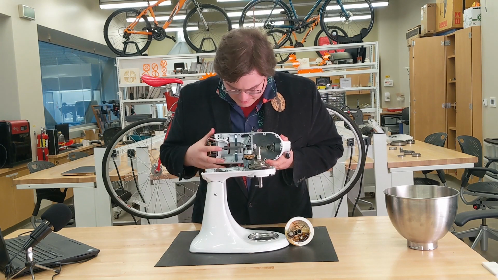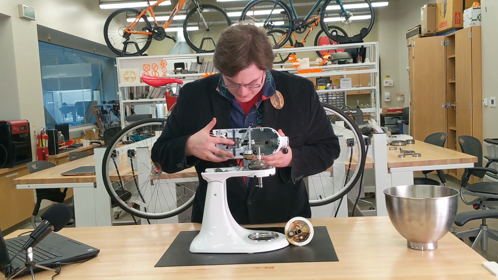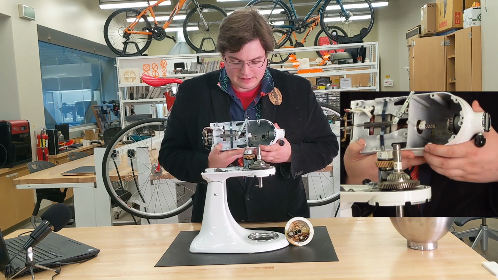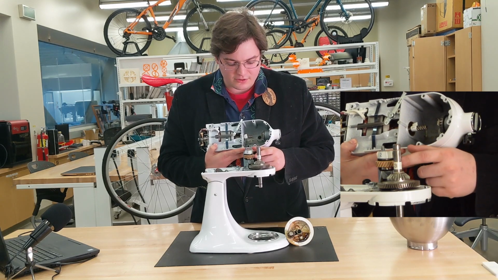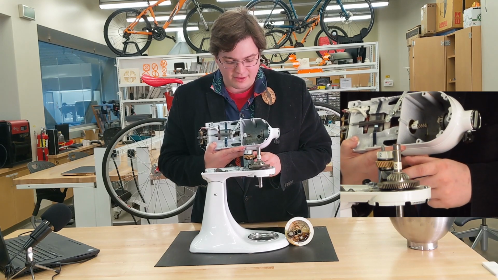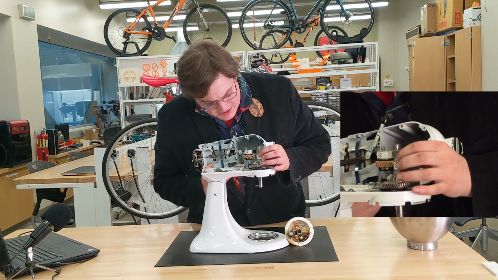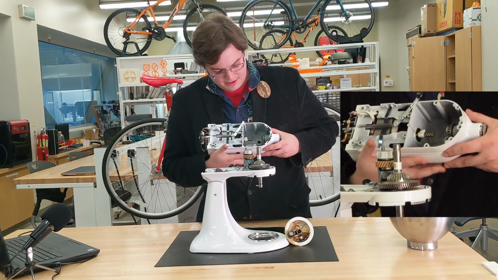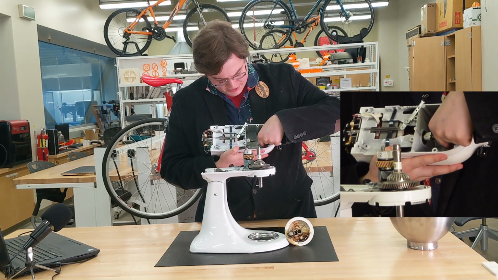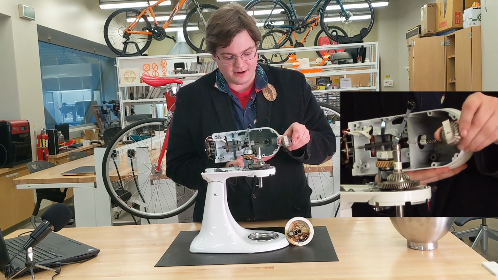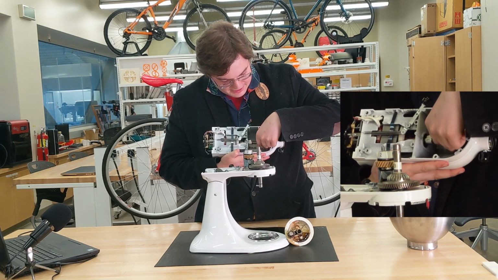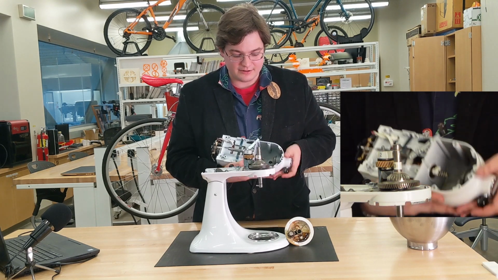Looking at the internal assemblies, we have a motor, which connects to a gear here, labeled Gear 1. Gear 1 connects to Gear 2, which connects to another gear, which then turns this assembly, marked 3. Gear 3 meshes on the top to this gear right here, Gear 4, which is housed in this aperture assembly right here.